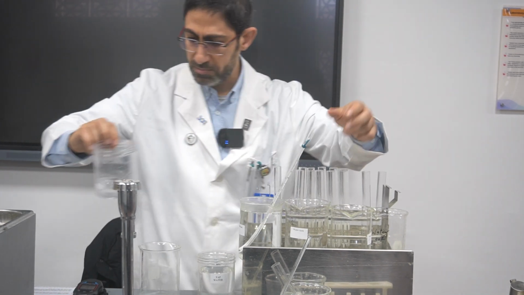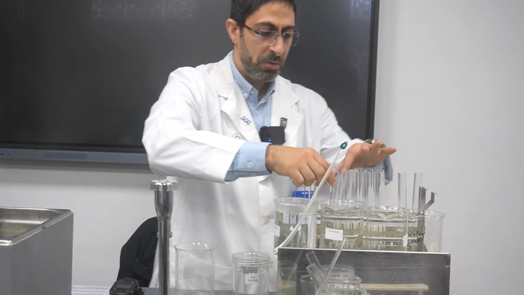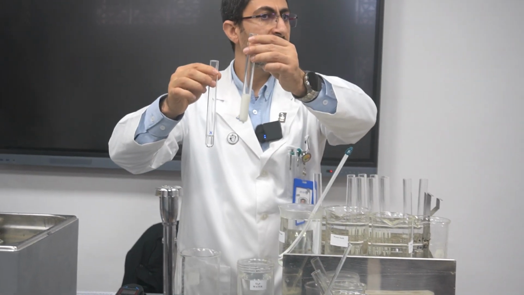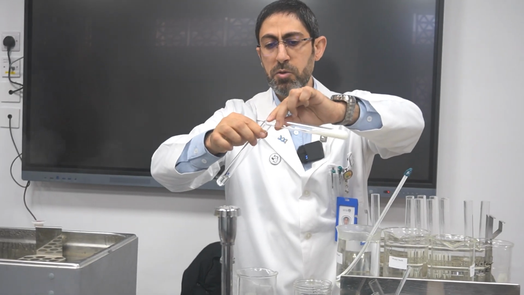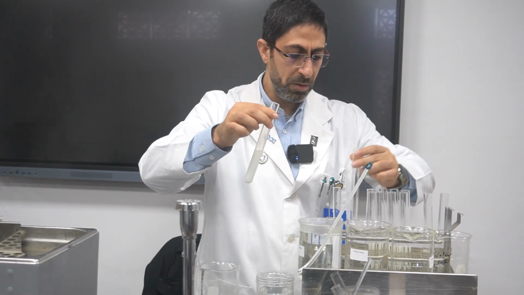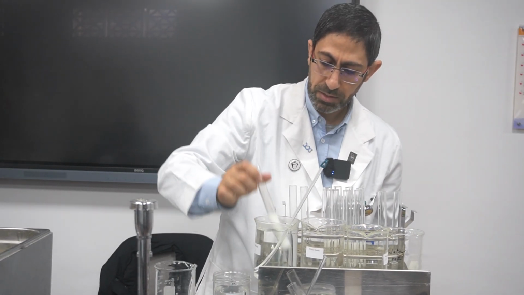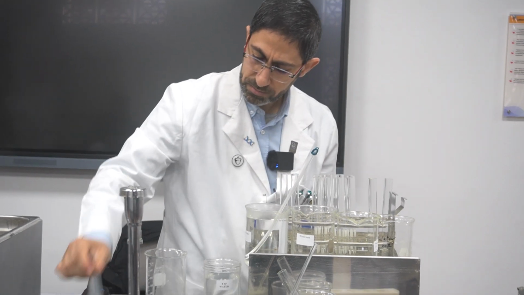Now it is 80. So I will mix the 10 centimeter cubed casein with 2 centimeter cubed enzyme and 2 centimeter cubed of the buffer solution. I will thoroughly mix it first.